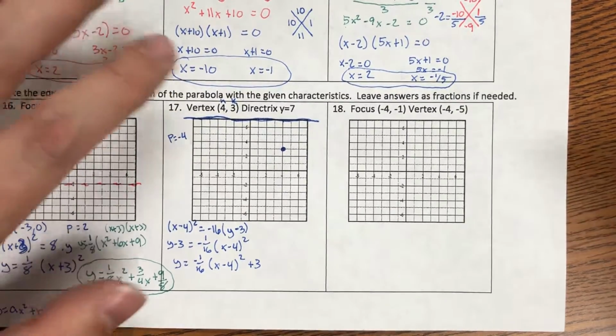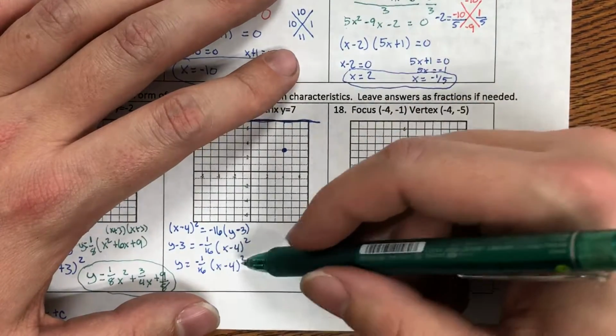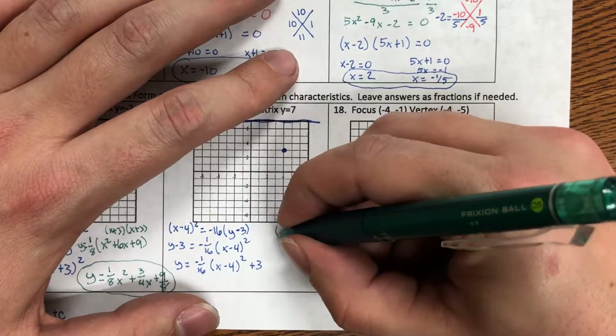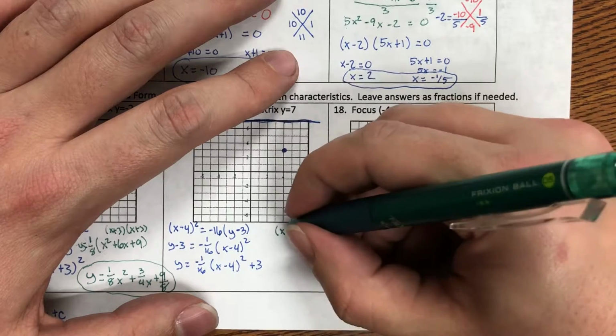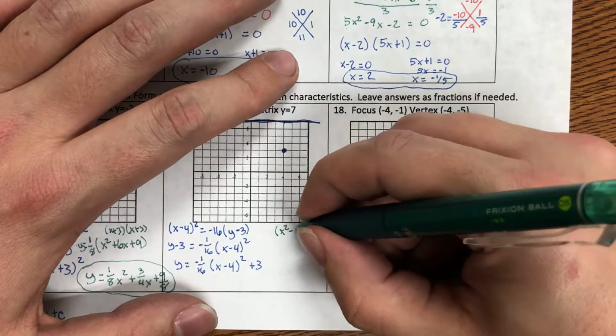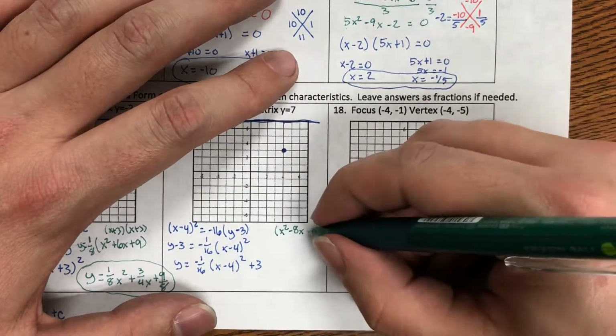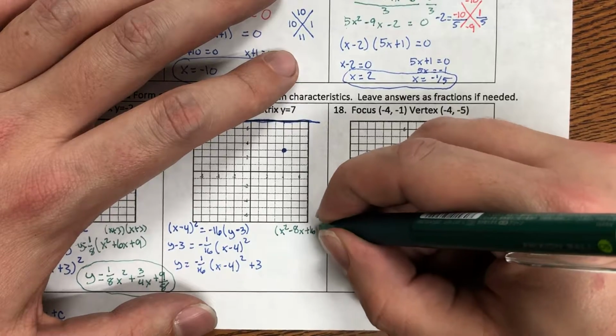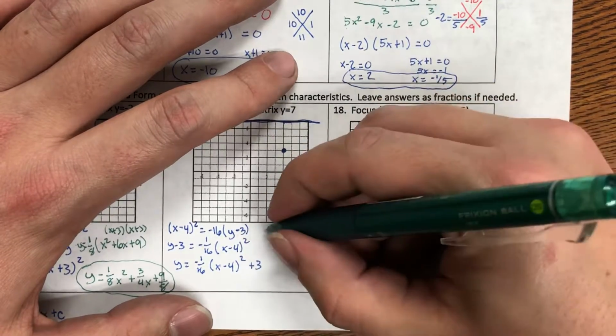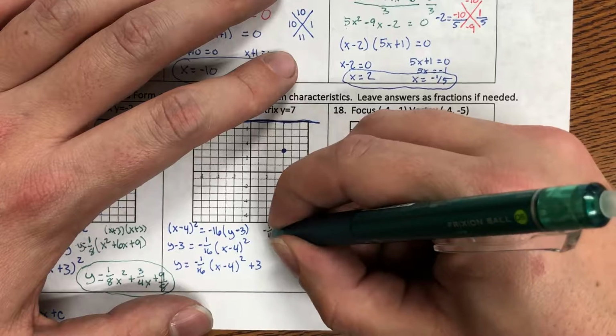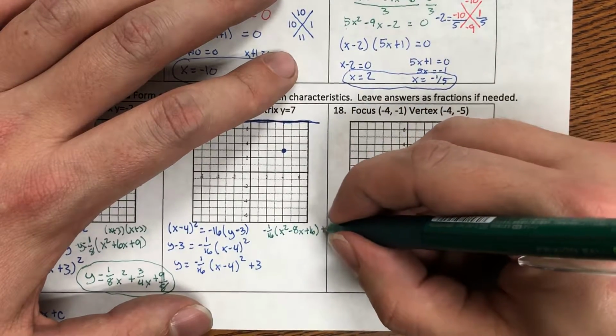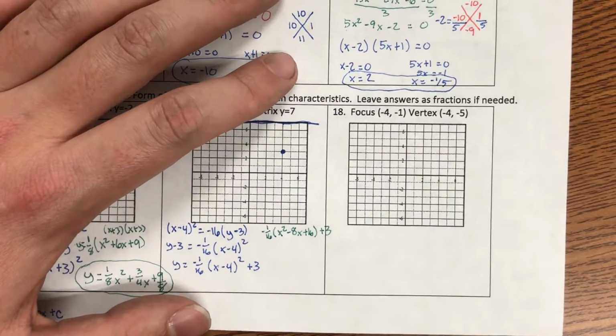To get it to standard form, I do order of operations. X minus 4 squared is going to be x squared minus 8x plus 16. I still have the negative 1/16 in front and the plus 3 behind.